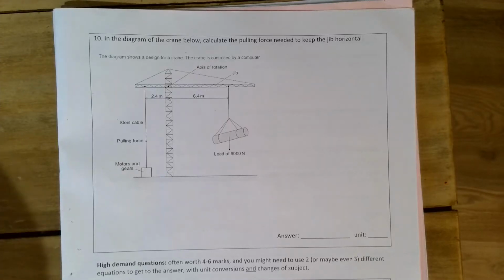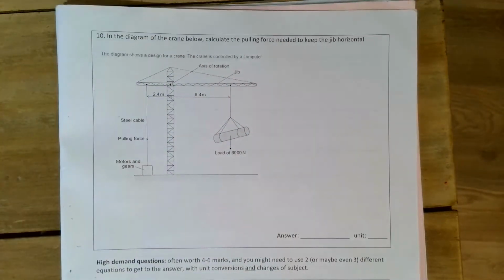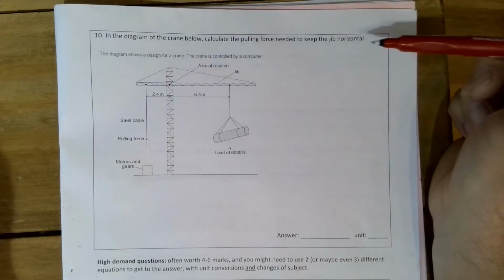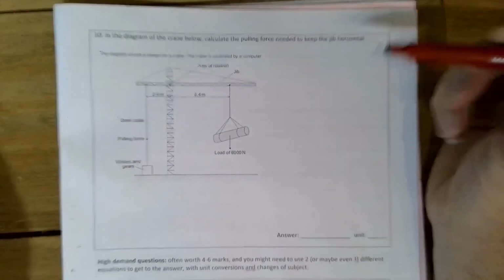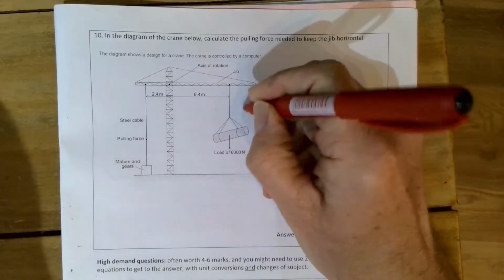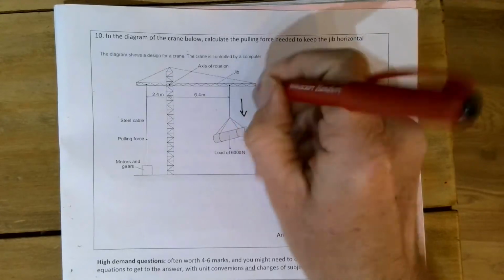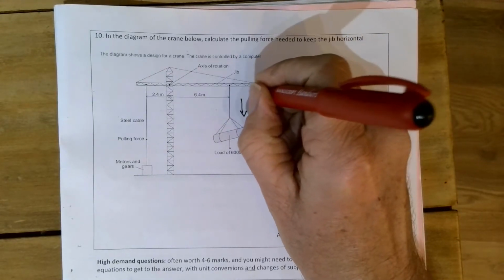Pink booklet, section 13, moments, questions 10 and 11. So, in the diagram of the crane below, calculate the pulling force needed to keep the jib horizontal. What we've got here is a load. That load is acting down that way, so that will topple this crane in this direction.